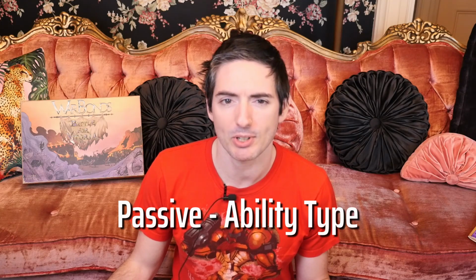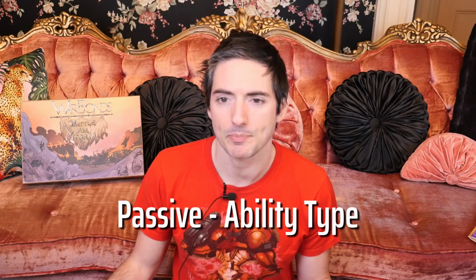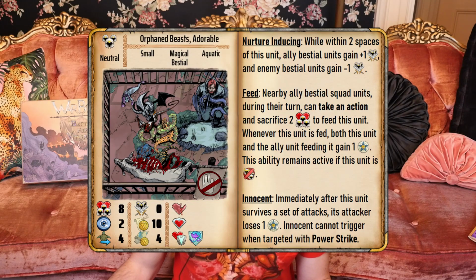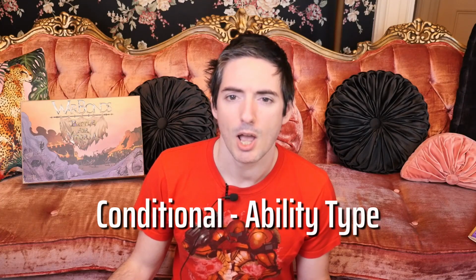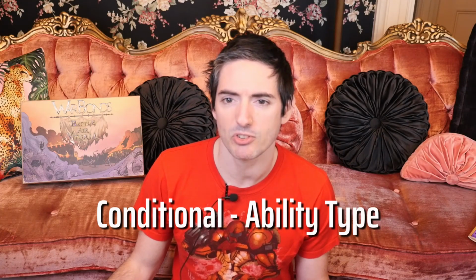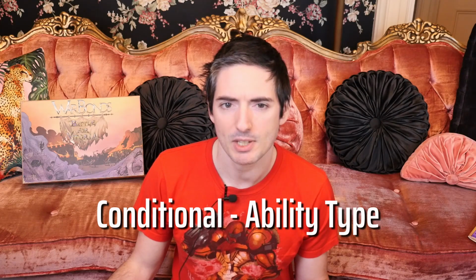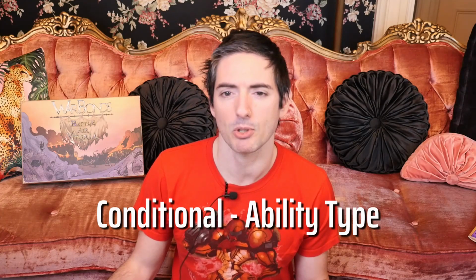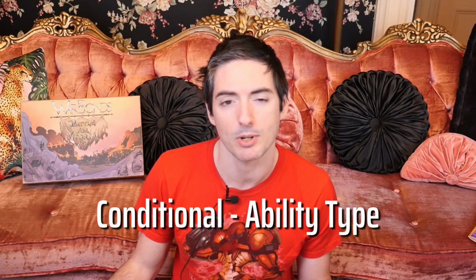Essentially, a passive ability is any ability that reads like its effects are always active. As an example, the Orphan Beast's nurture-inducing ability is always active while bestial units are within 2 spaces of it. Conditional abilities are passive in nature but must wait for the game state to satisfy its listed conditions to be performed. When this occurs, the aforementioned ability is automatically performed without any cost or effort by the unit.